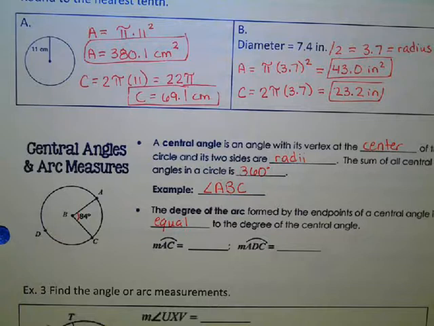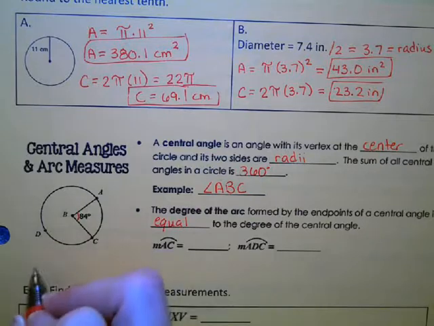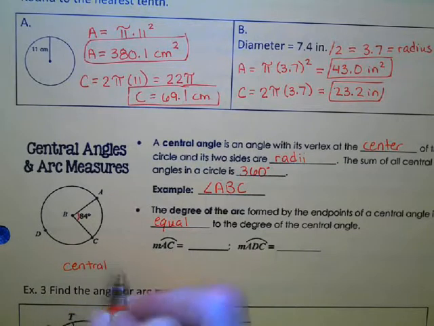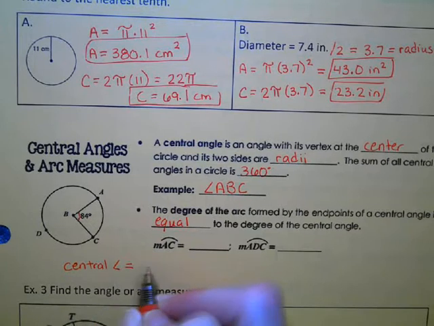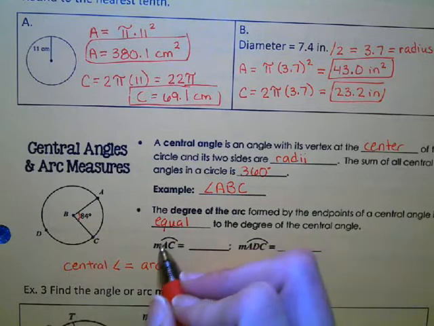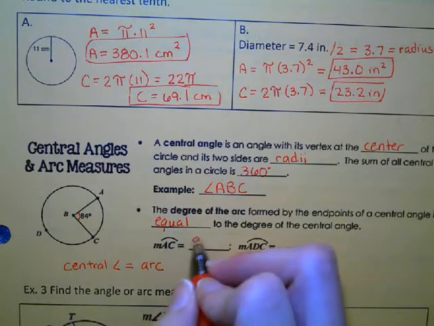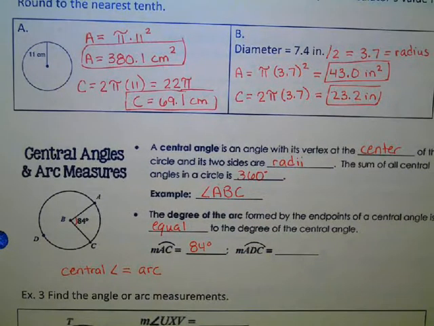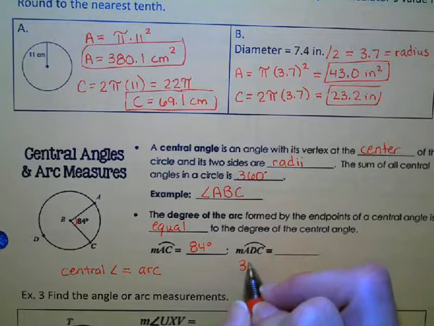We might as well make it look the same. So, for instance, the central angle is equal to its arc. So in this case, arc AC would be 84 degrees. If you want to find ADC, the major arc, you just take 360 minus 84. That would be everything else, which is 276.